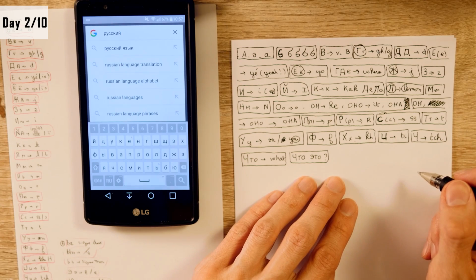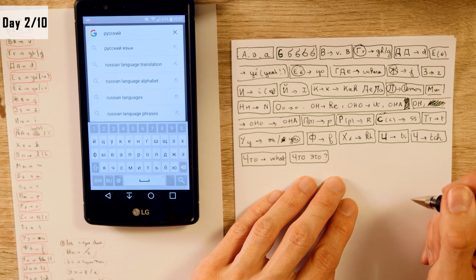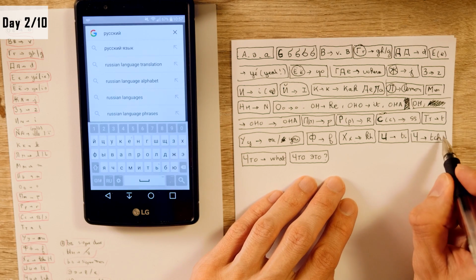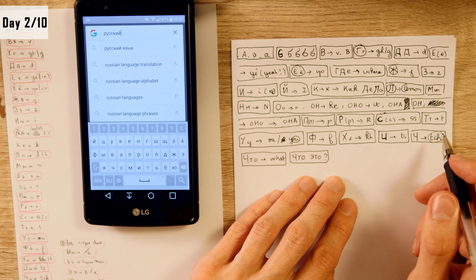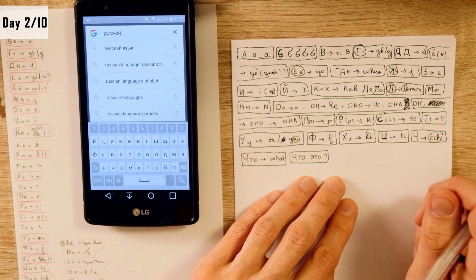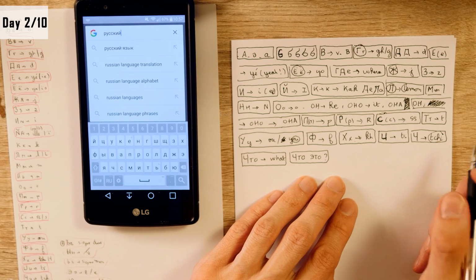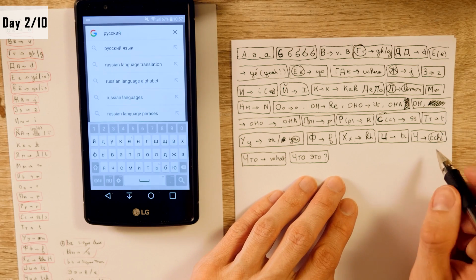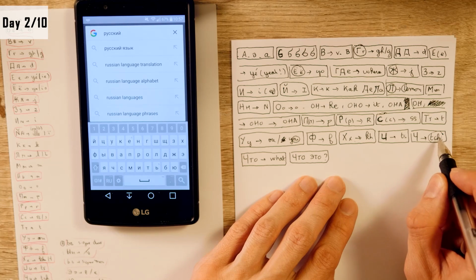Shto eta. What is interesting is, I wrote it like this, and for me, when I heard it, it was more like shto than tch.